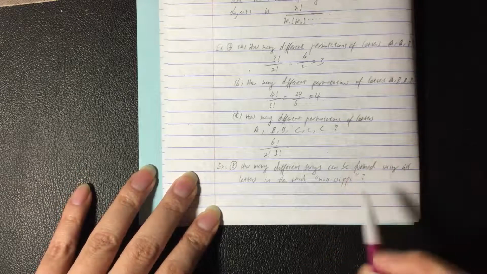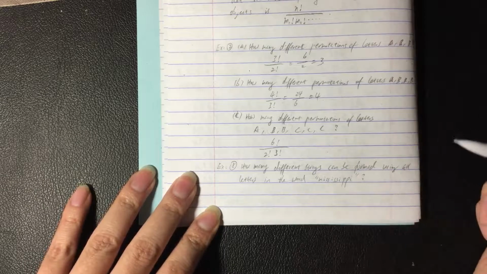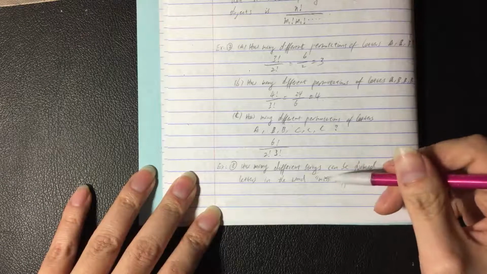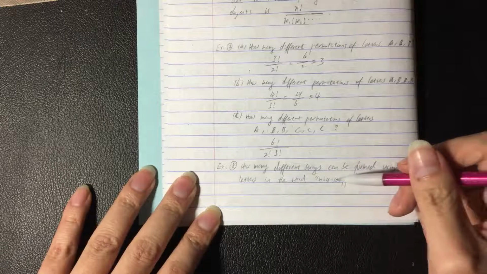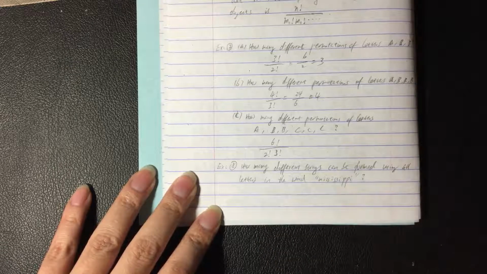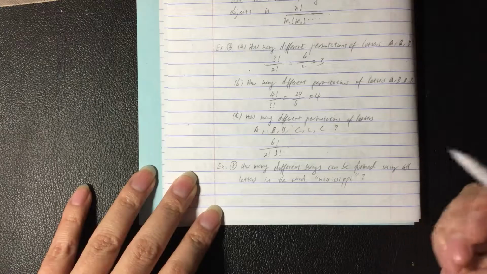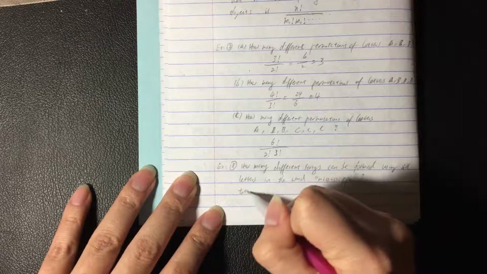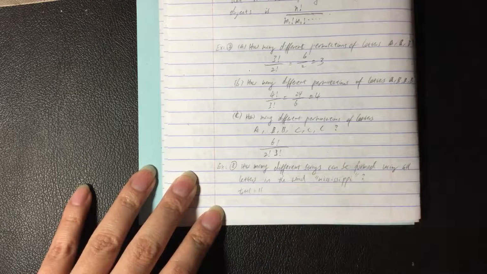So we try to make arrangement for all these letters. There are totally how many letters? 1, 2, 3, 4, 5, 6, 7, 8, 9, 10, 11. There are totally 11 letters.